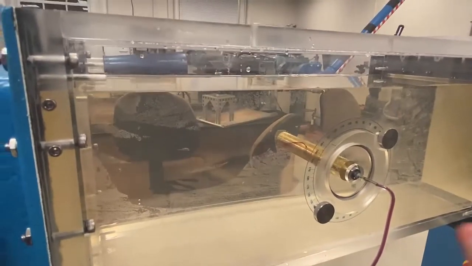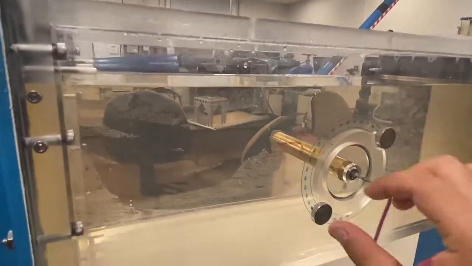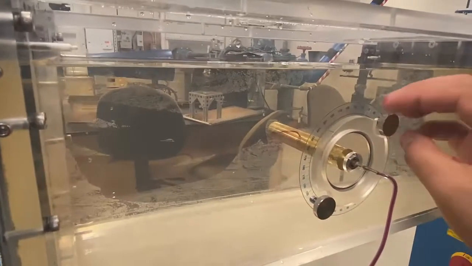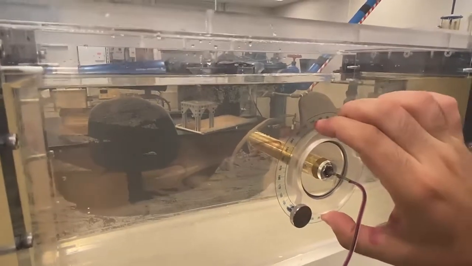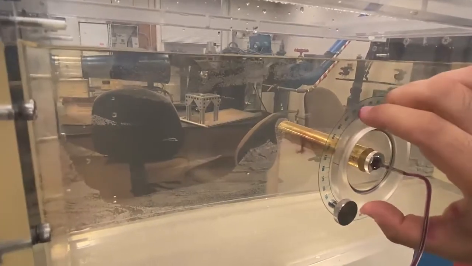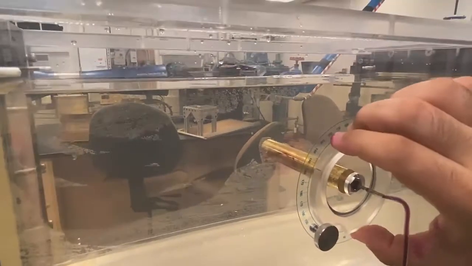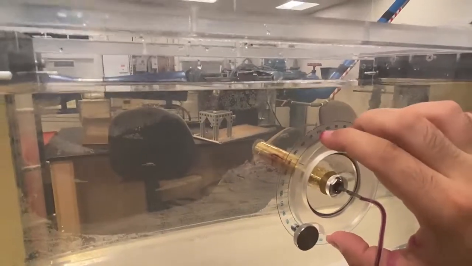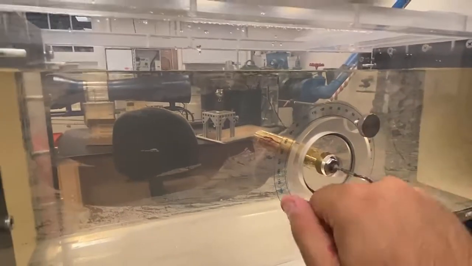If you want to try and tweak the position of the injection, what you can do is loosen these thumb screws here, and then you can turn the entire model to try and find the best position to produce vortices. Again, in my opinion, it's about 45 degrees off of vertical, pointed in the downstream direction. And then you can tighten these back.